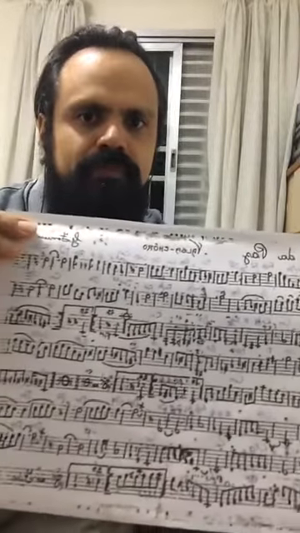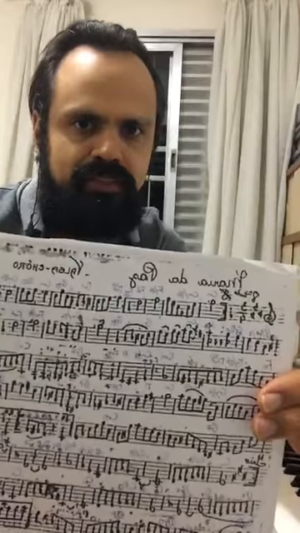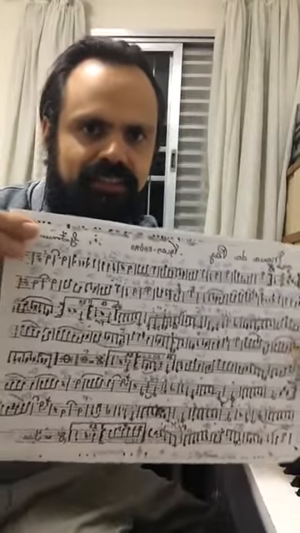It's called Valsa Choro in the lead sheet. It's an old lead sheet that I made a copy of. Very interesting lead sheet.